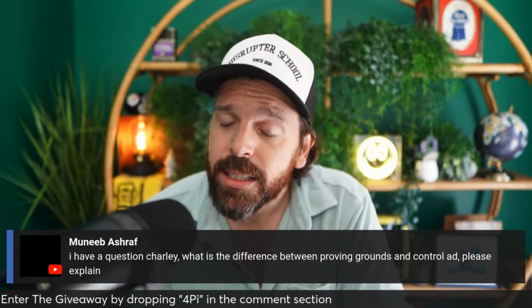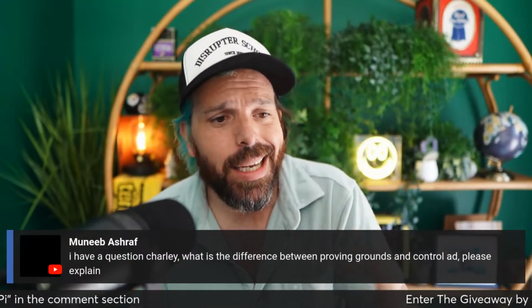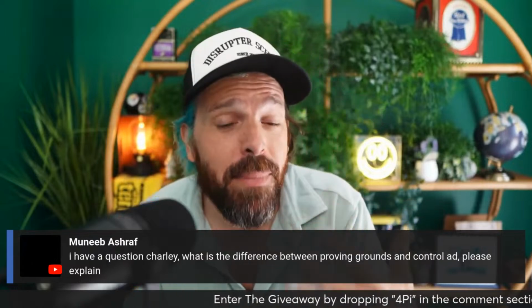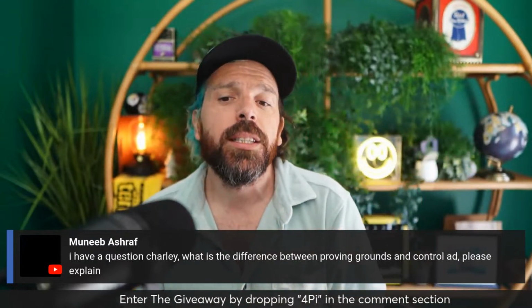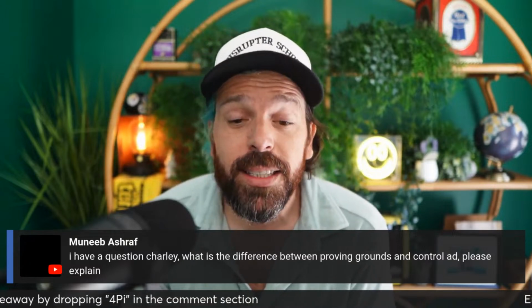Your control ad is going to have a piece of the puzzle. It's going to serve a purpose in the campaign, in your funnel. It's going to be a top of funnel ad, a mid funnel ad, a bottom funnel ad. It might move throughout the funnel. There are a lot of things that we will find that these ads will do for us.